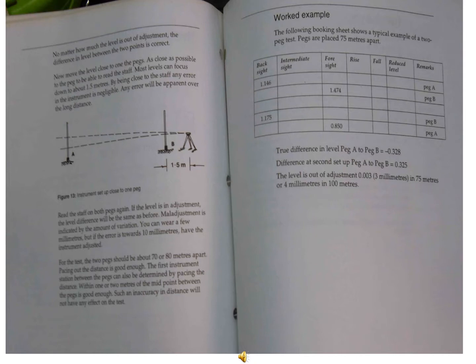So that will be 1.146 and 1.474, the difference is minus 0.328. Similarly 1.175 and 0.850, the difference will be 0.325. Therefore the level is out of adjustment: 0.328 and 0.325 differ by 0.003 meters, or 3 millimeters, in 75 meters. If the distance were 100 meters, there would be a 4 millimeter difference. So the level needs adjustment by 3 millimeters for the 75 meter distance, or 4 millimeters for 100 meters. This is the way we can find out the level adjustment.